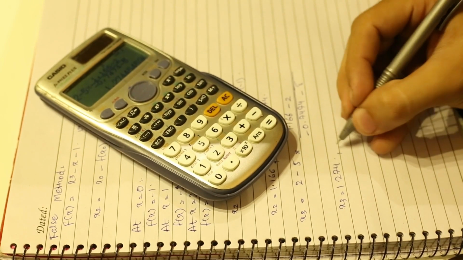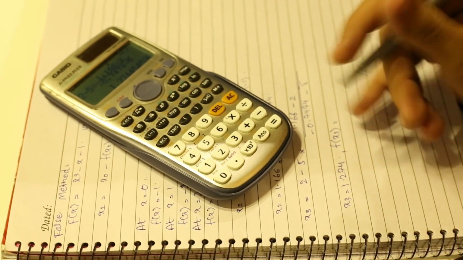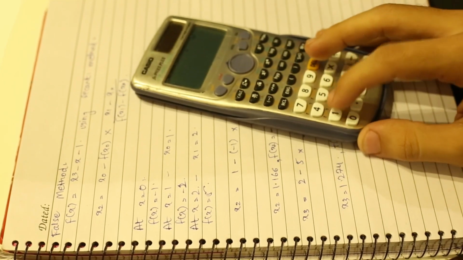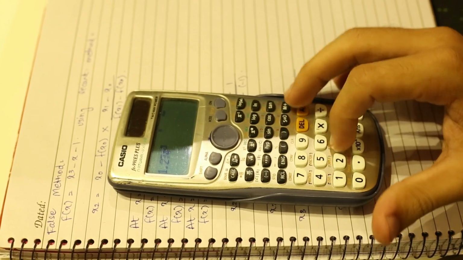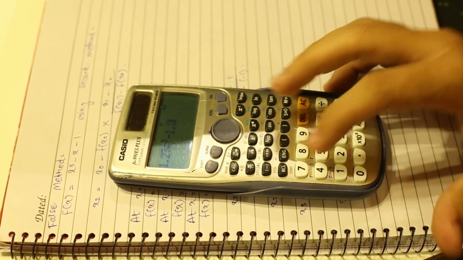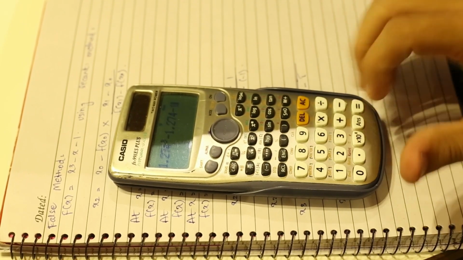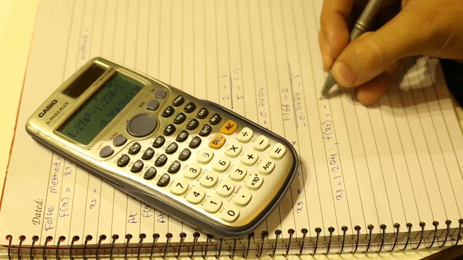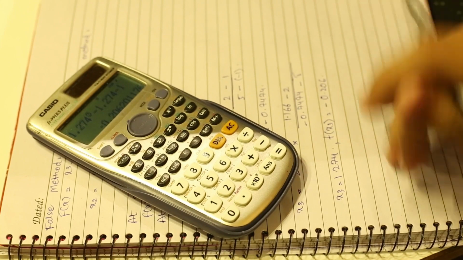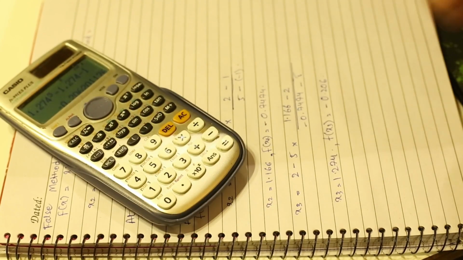Now we're going to do the same as we did in our previous step. I'm going to put it in the equation, so we will consider that as f of x3. Once we put that in the equation in the calculator, we will get minus 0.206. So this is the third iteration, and as I told you, we're going to switch the values.